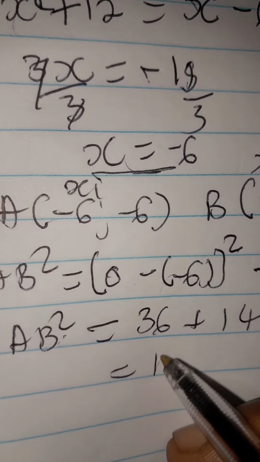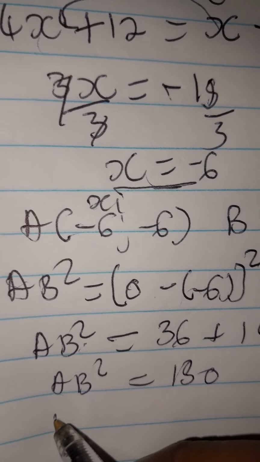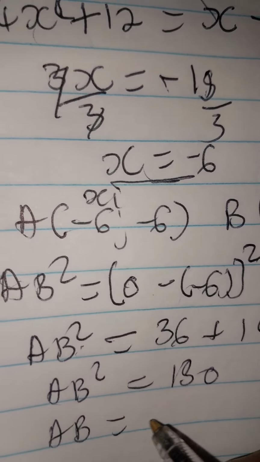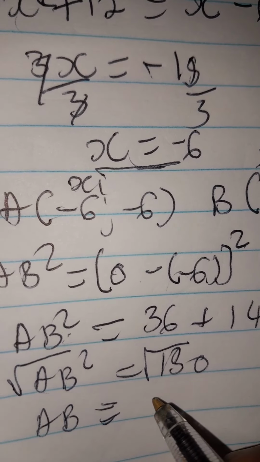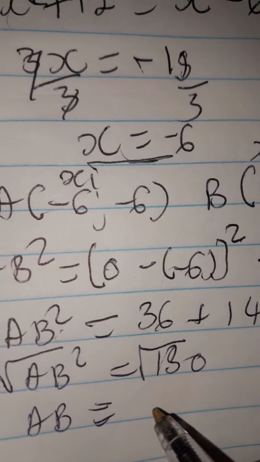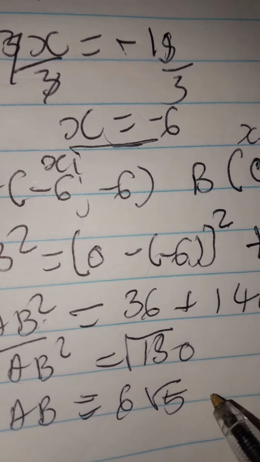So we have AB squared equal to 180; we root both sides. The length can never be negative, we only take the positive one. So it's going to be 6 root 5.